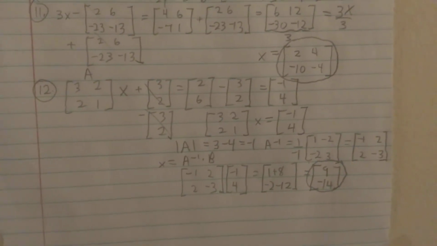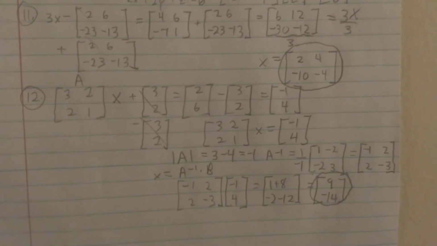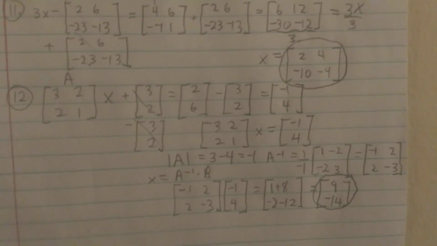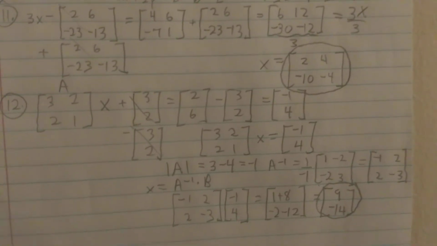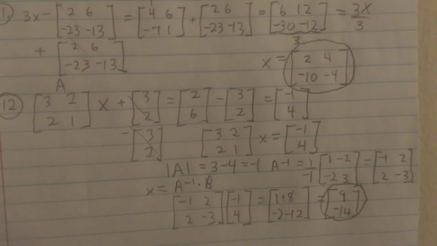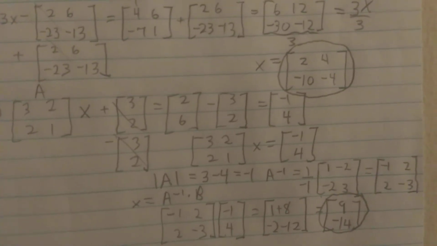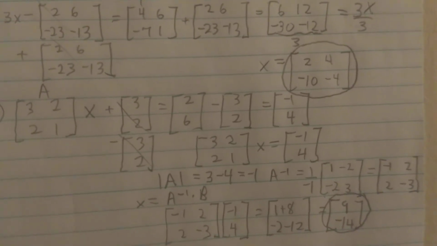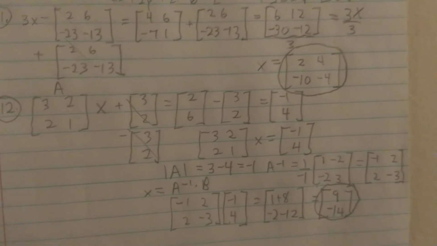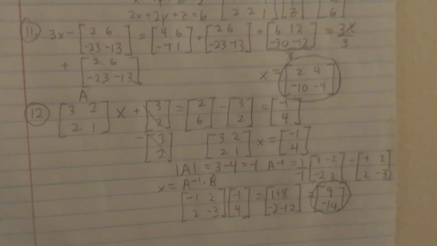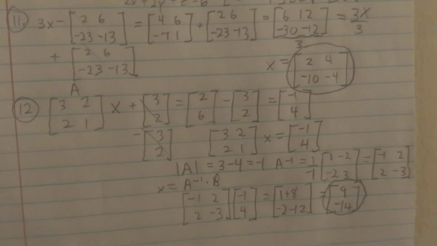And for 12, we have the A matrix 3, 2, 2, 1 times x plus the column vector 3, 2 equals the column vector 2, 6. So before I can do anything else, I have to subtract the column vector 3, 2 over and subtract it from 2, 6. So 2 minus 3 is negative 1, and 6 minus 2 is 4. So now I have the matrix 3, 2, 2, 1 times x equals negative 1, 4.